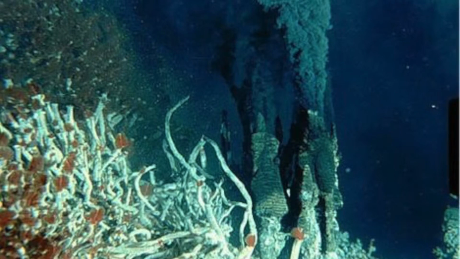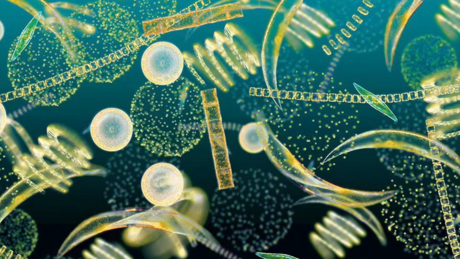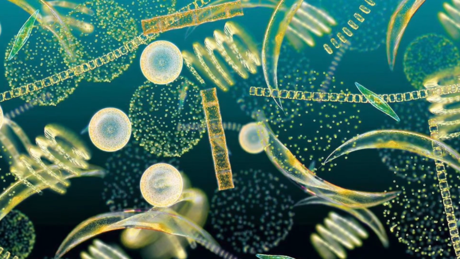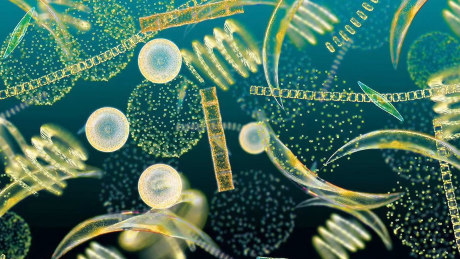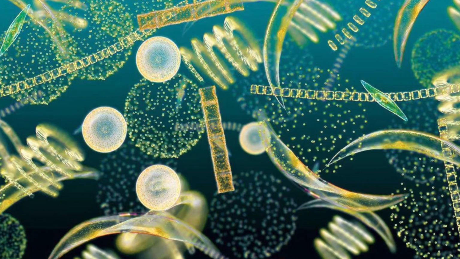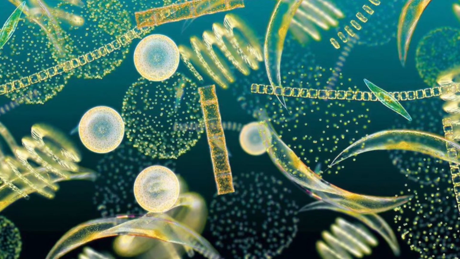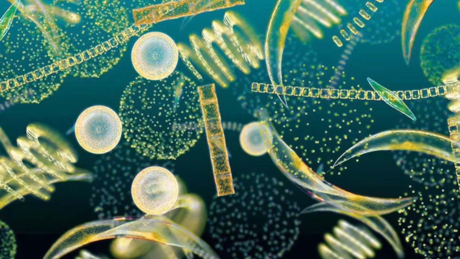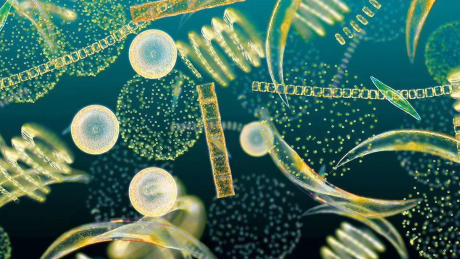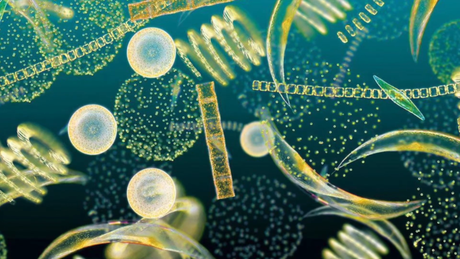All right, next up. Lots of little microscopic plants. They're green colored, which means there must be lots of sunlight. Point to the zone on your paper that you think this one is from. The correct answer is the sunlight zone. But you can't have plants without sunlight.